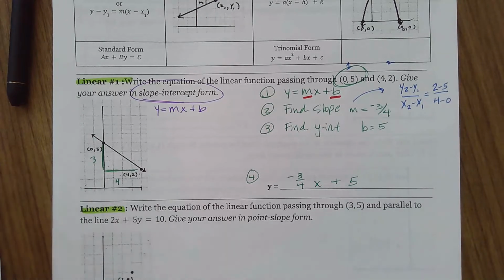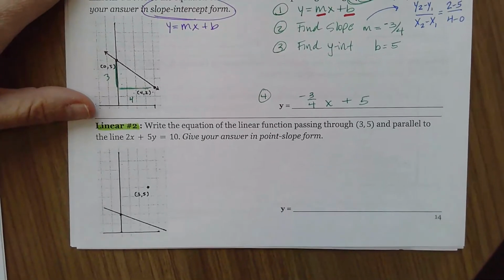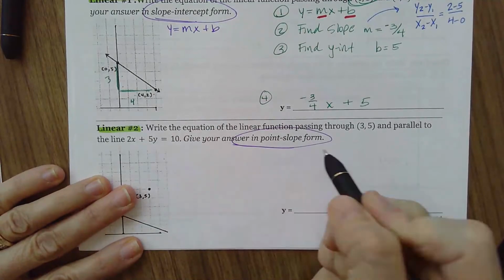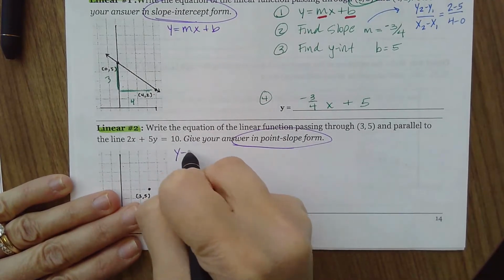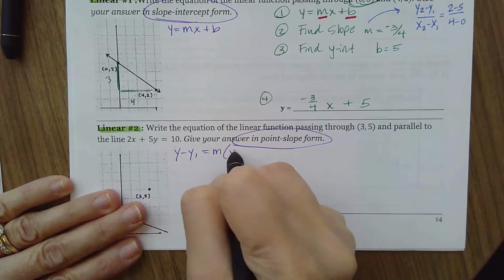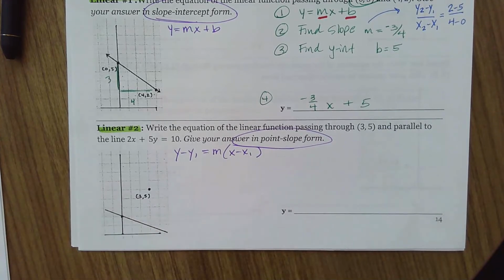All right, let's move on to something a little bit different. So point slope form is probably the one you're not as familiar with. Point slope form is, again, how I always write it. There's a couple versions, but this is the one I generally use.